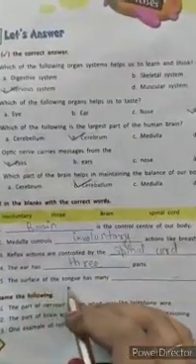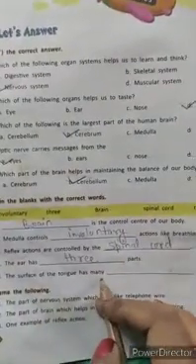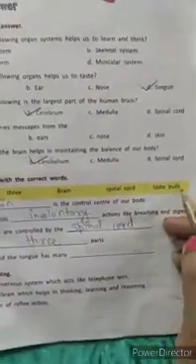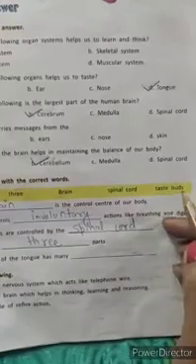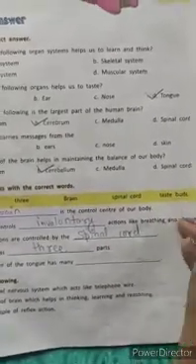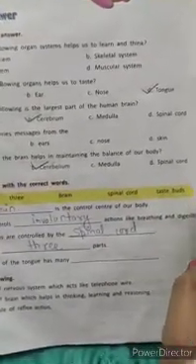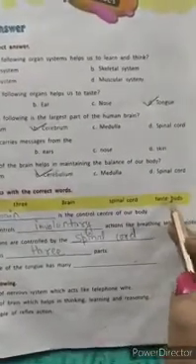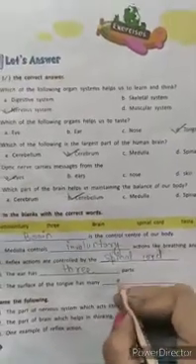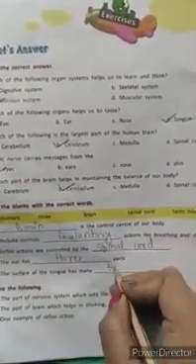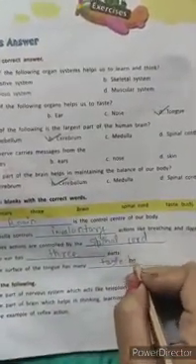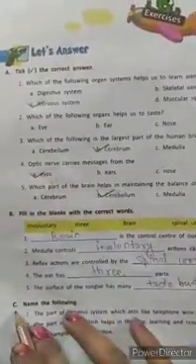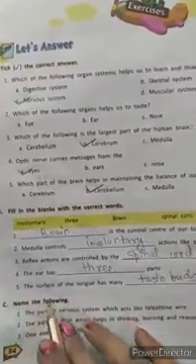Now, the surface of the tongue has many what? The surface of the tongue has many taste buds. Taste buds are the buds through which we taste different tastes like bitter, salty, spicy. All these tastes are tasted on the taste buds. So we will write over here taste buds. Okay. Now name the following. That is exercise C.